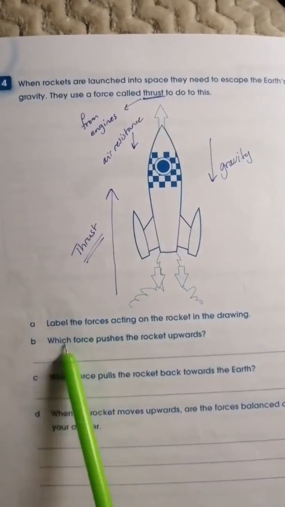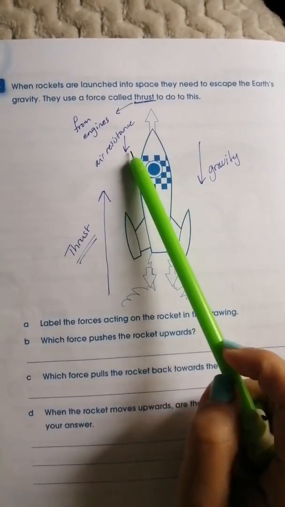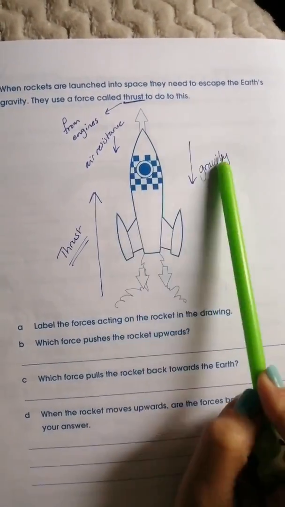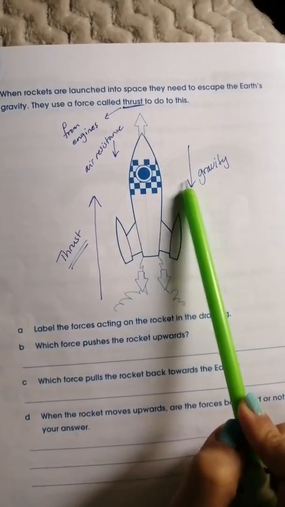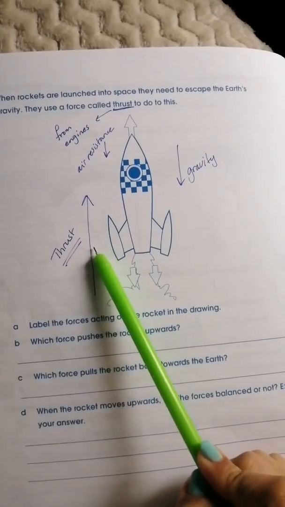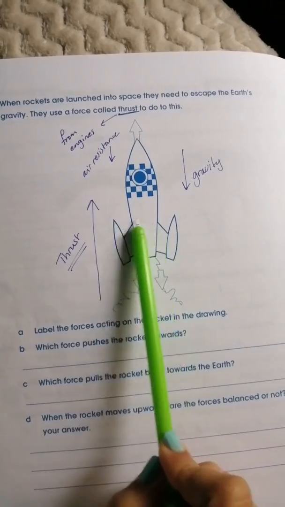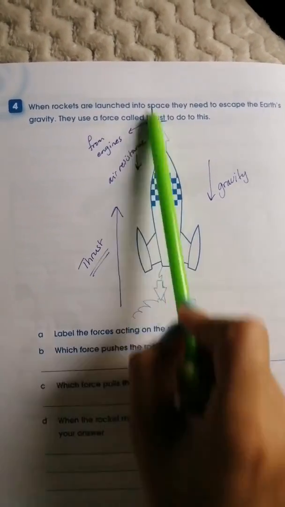This is the answer. Label the forces acting on the rocket in the drawing. We have air resistance, which is a small force pushing it down. Gravity, pushing it down because it's moving up. And we have the thrust from the engines, which is moving very fast and it's very strong. It helps the shuttle and the rocket move up.